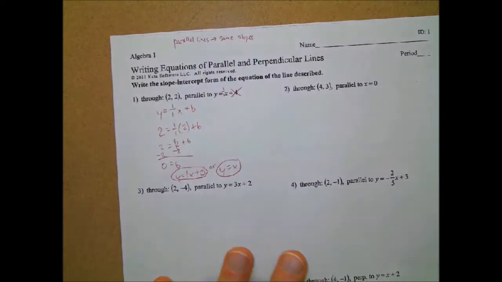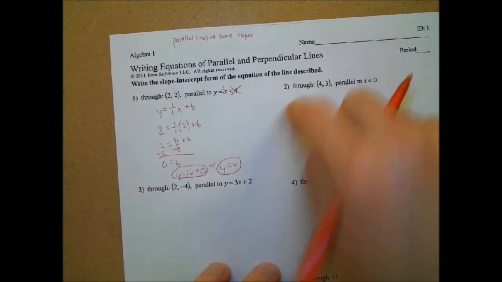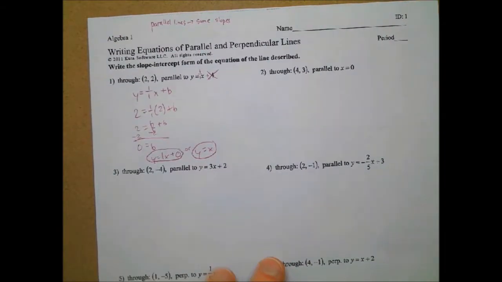Okay, so again, think about what we did here. We found a slope, we found the y-intercept using a point, and then boom, we wrote the equation of the line. Okay, I'm going to hold off on number 2 for right now. That one's a little bit tricky, I think. But let's take a look at number 3 and try this one as well.